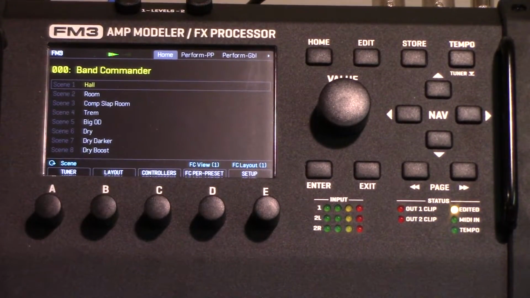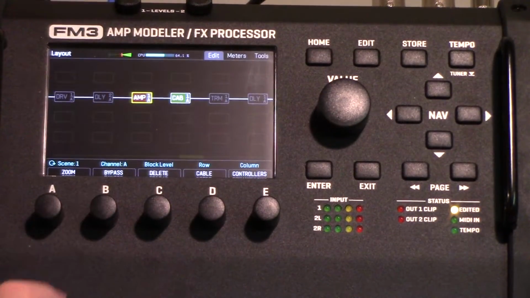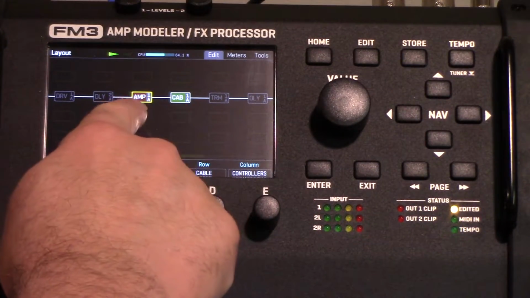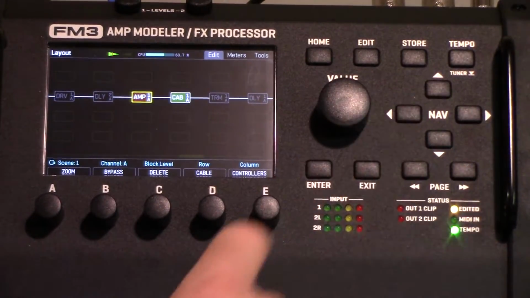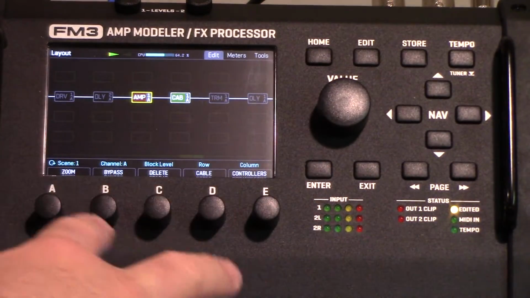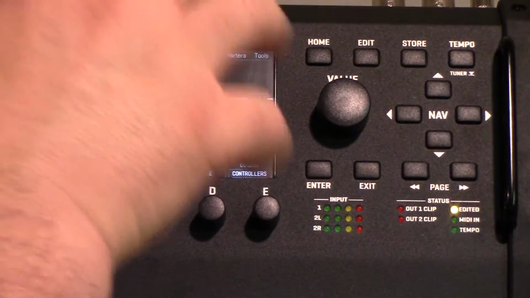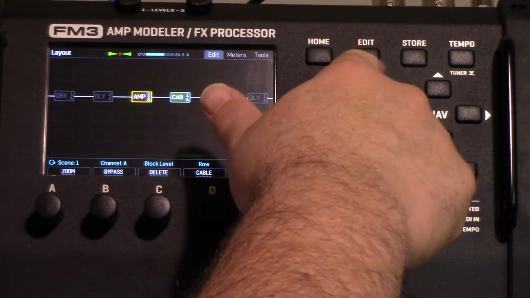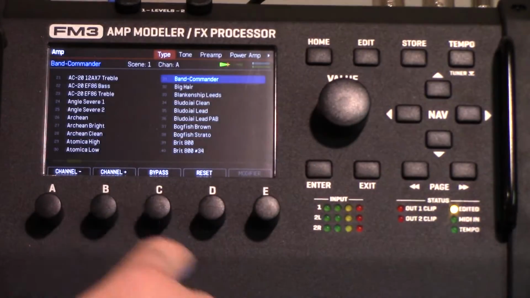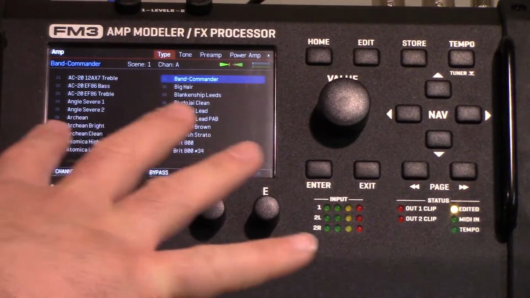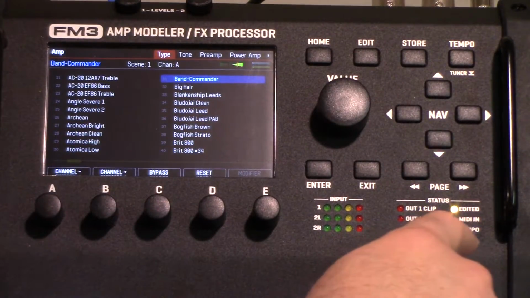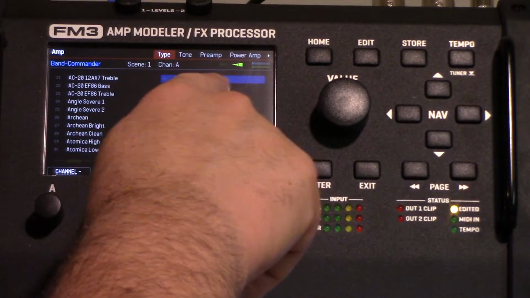So let's say you're in a scene, you like the scene name, but you have no idea what amp is in that scene. You kind of want to see what amp is in there. Again, you can press layout. And then what you do here is navigate to the amp, and you can do this with any block. It'll tell you what actual amp, cab, or pedal is in the block. You go to amp, you press edit, and it'll bring up a list of all the amps that are actually within the unit. And you can see how it's highlighted Band Commander.